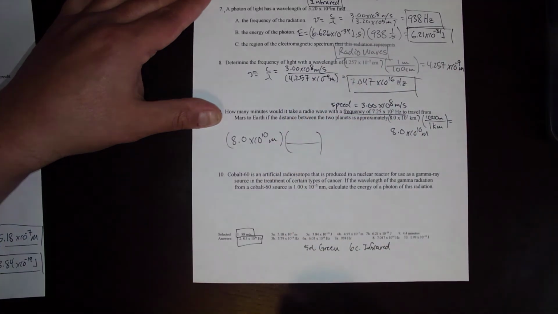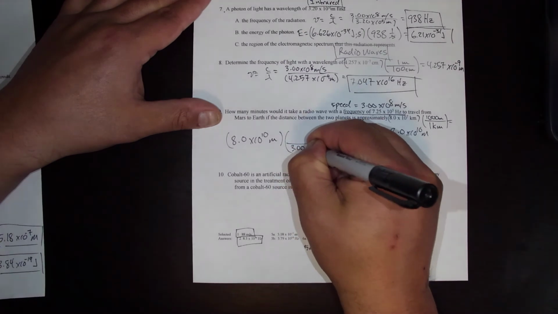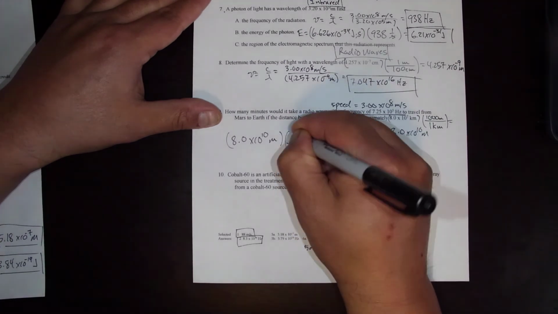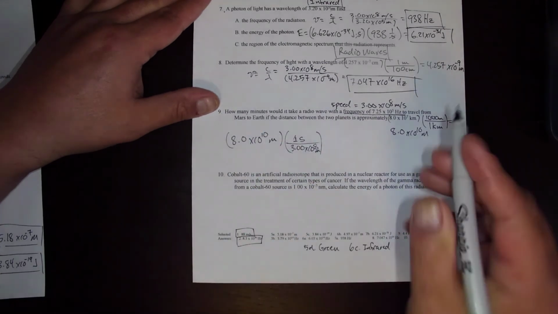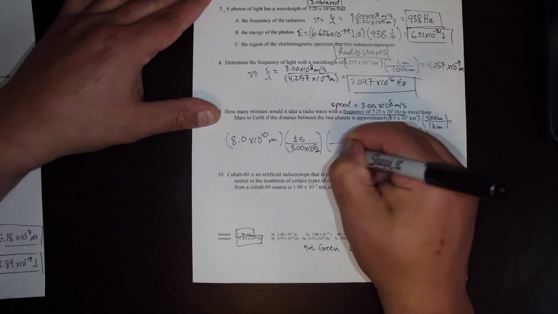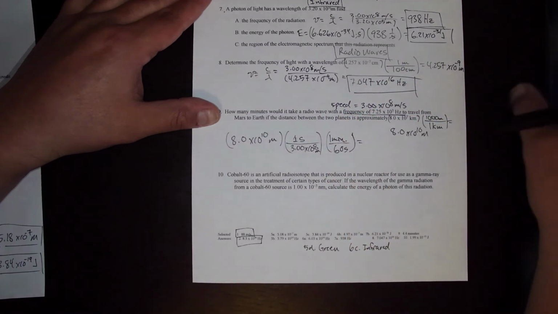You can use 3.00 times 10 to the 8th meters per 1 second as a conversion. We want to know how many minutes, so there are 60 seconds in 1 minute. That should do it.